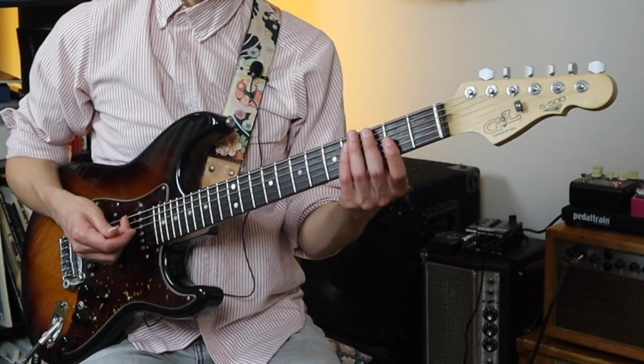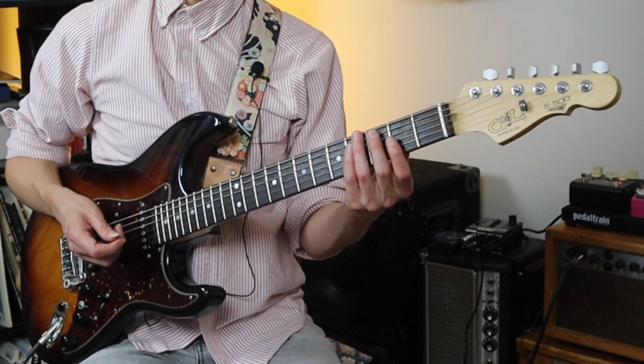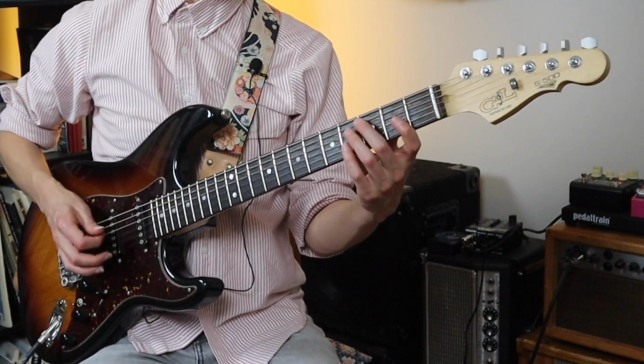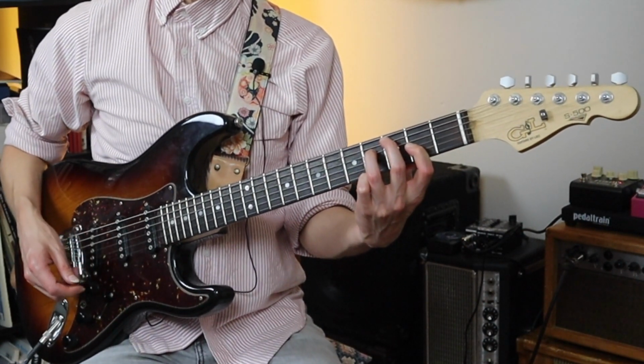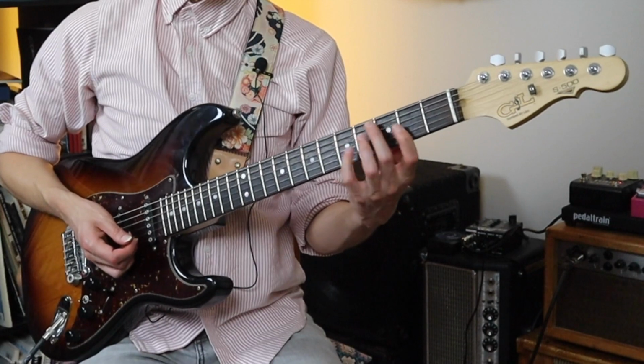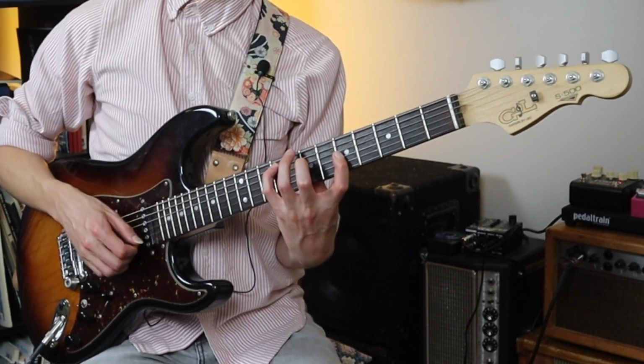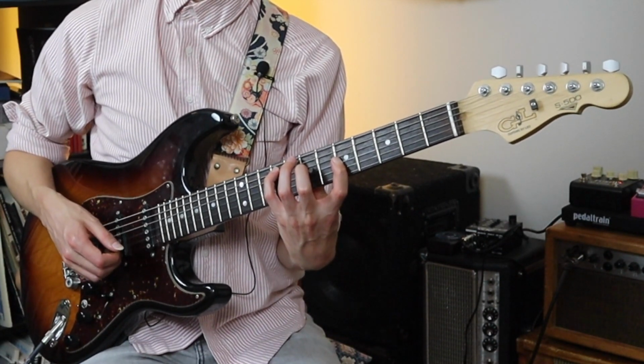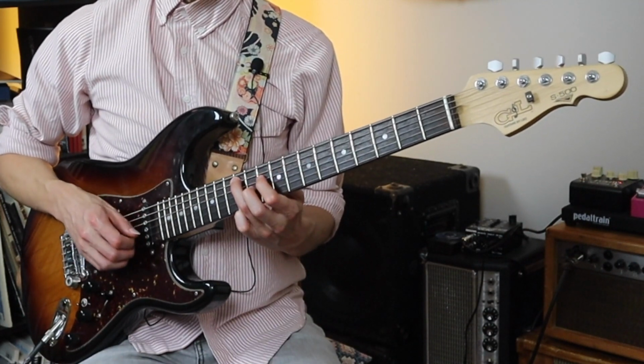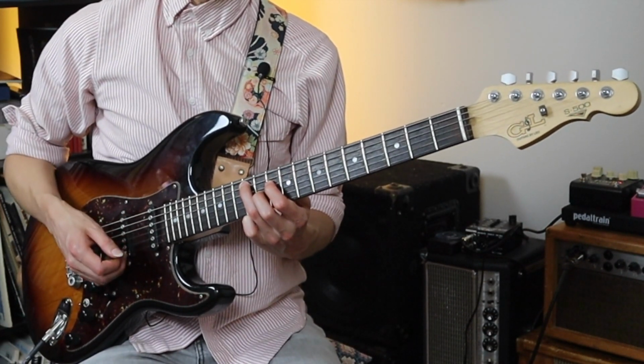On strings 3, 4, and 5, the lowest possible voicing is the second inversion at frets 3, 4, and 2. The next voicing is the root position voicing at frets 9, 7, and 5. And the first inversion voicing is at frets 12, 10, and 11. Notice that the last 3 voicings are the same shapes as those we found on strings 4, 5, and 6, but shifted down 5 frets or up 7 frets.